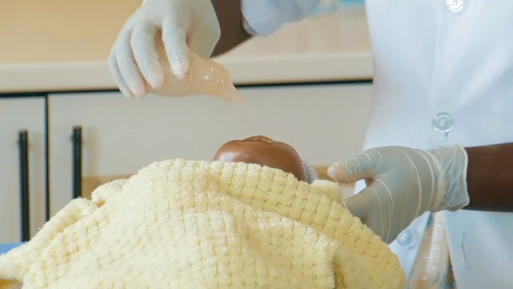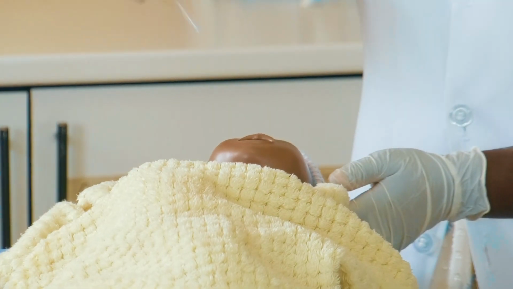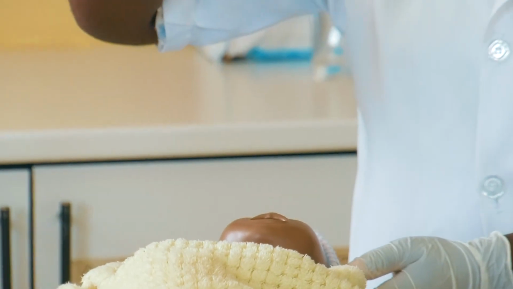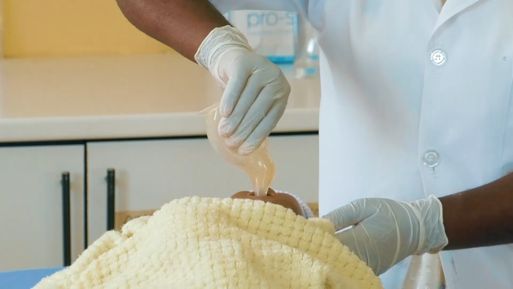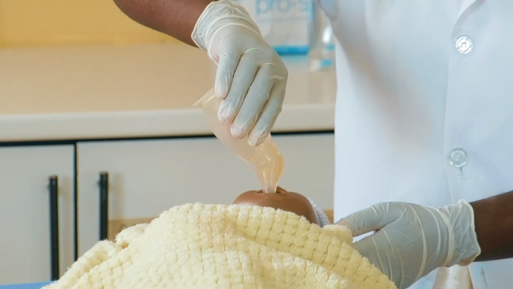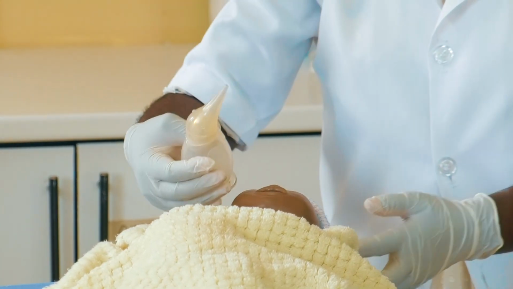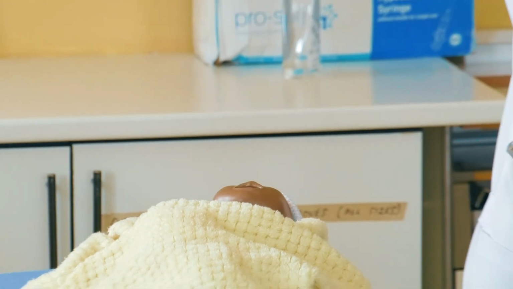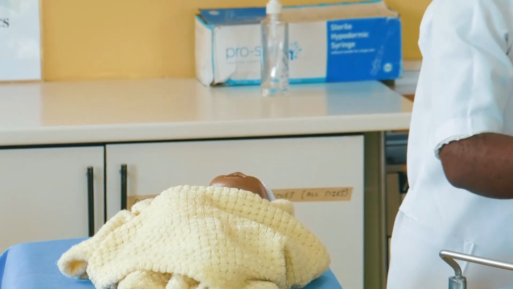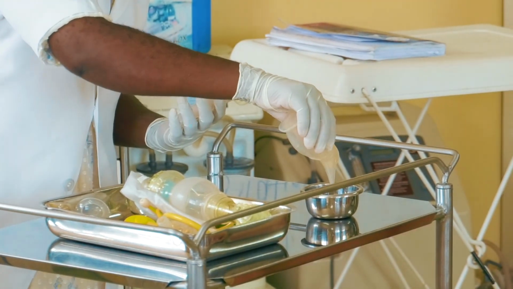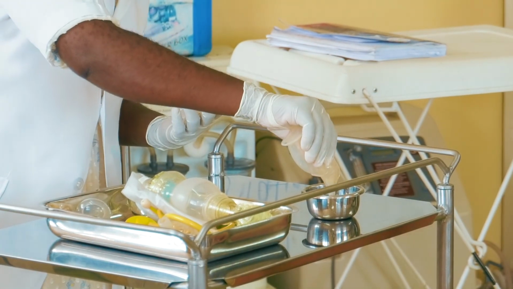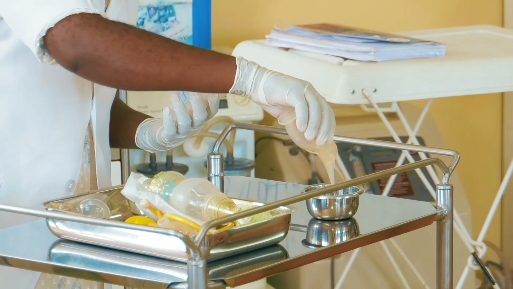Quickly, I'll suction the mouth. So when you're suctioning, you're going to squeeze the penguin sucker and put it in the mouth. Then let go for it to suck the secretions that are there. So once you have suctioned, you are going to rinse in the normal saline.